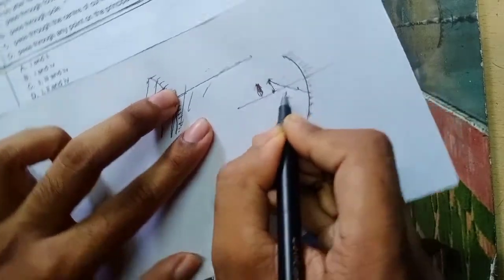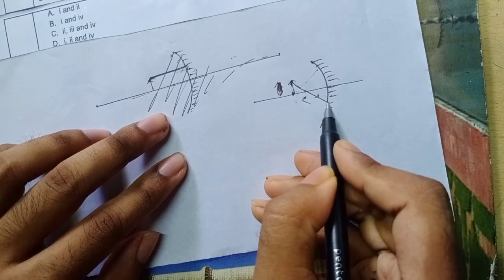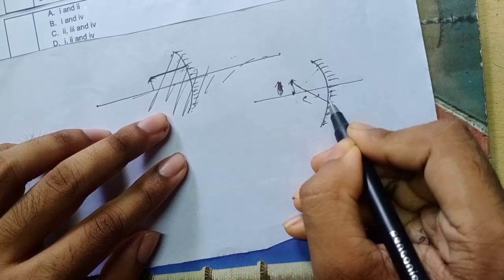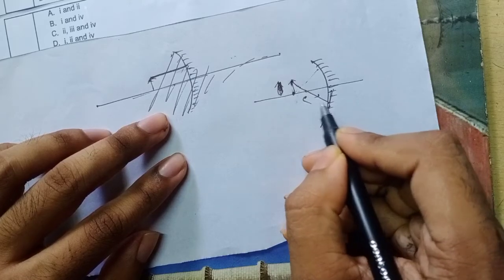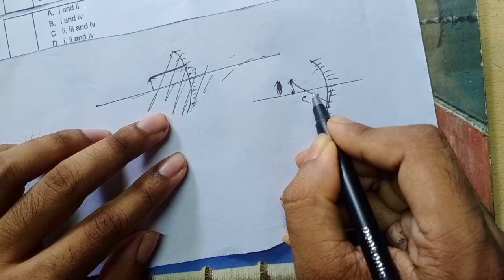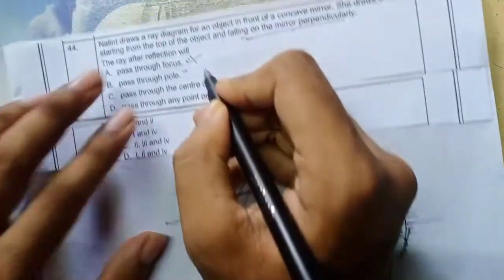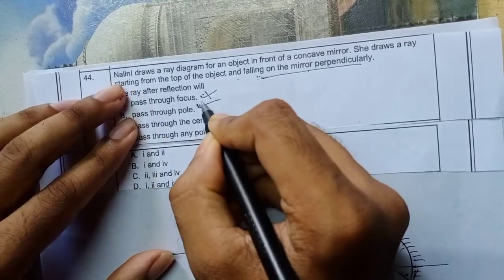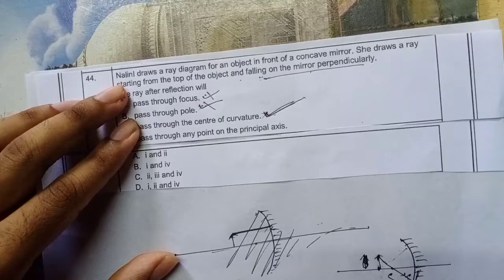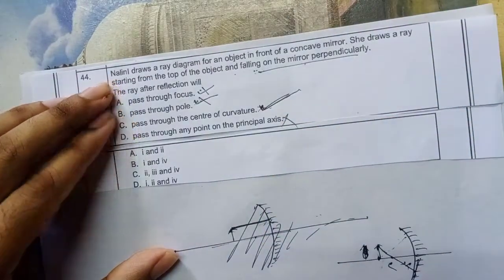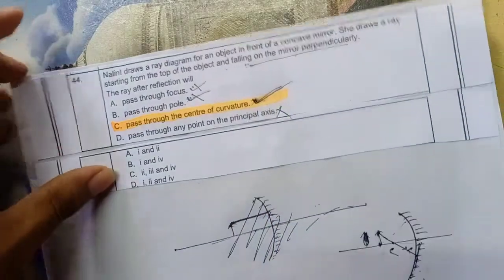This is C. Here you can see the angle of incidence is 0 degrees, because the tangent is perpendicular to the radius, so the angle of reflection must be 0 degrees, so it will pass through the center of curvature. This is not correct. This is the correct answer. And this is also not correct. So the correct answer must be option C.